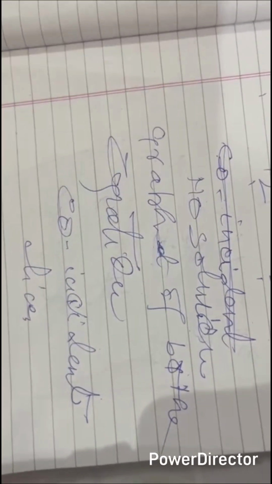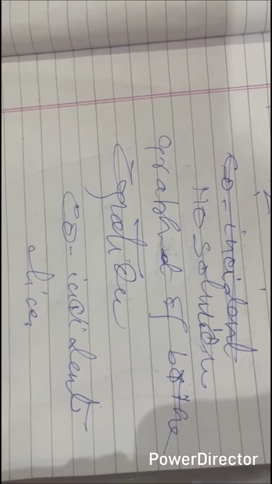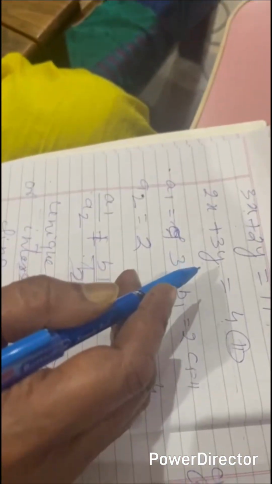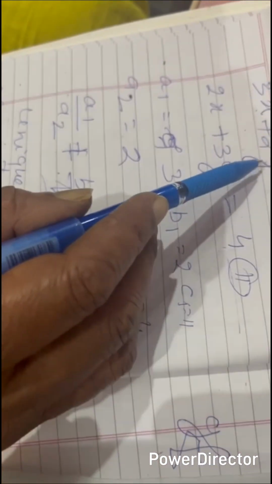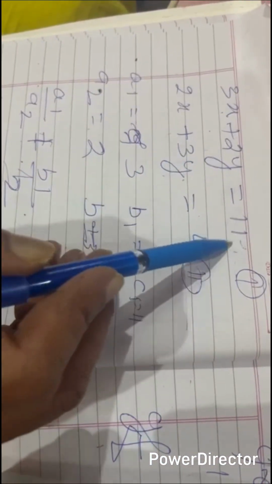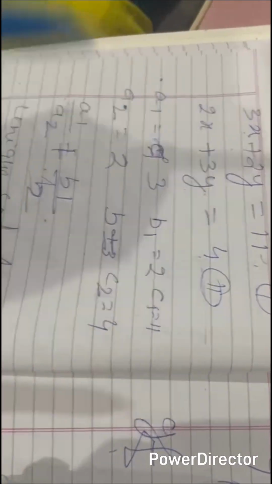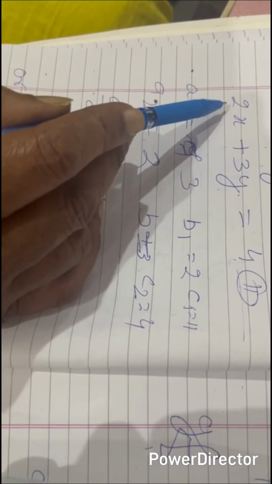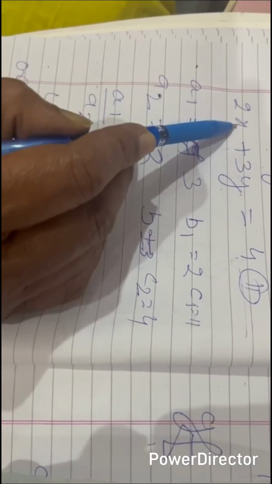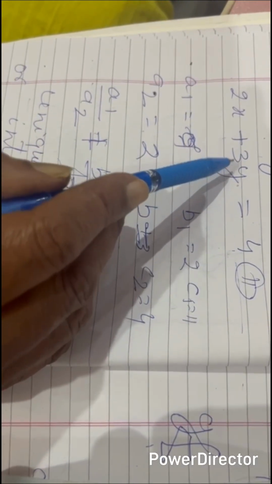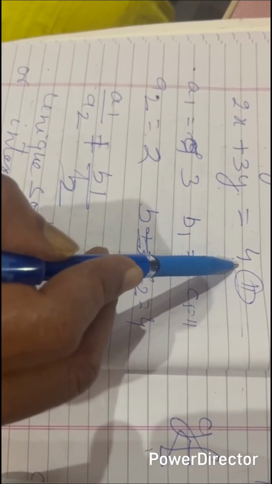Now, what are A1, A2, B1, B2 and C1, C2? What is the meaning of A1, A2, B1, B2, C1 and C2? A1 is the coefficient of x in the first equation, B1 is the coefficient of y in the first equation, and C1 is the constant value 11. In the second equation, 2x, so 2 is the coefficient of x, and 3 is the coefficient of y, and C2 is equal to 4.